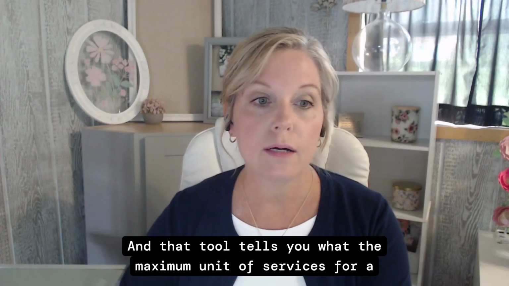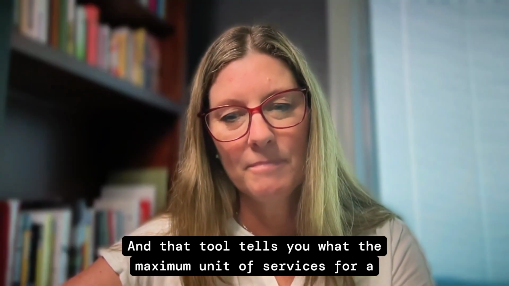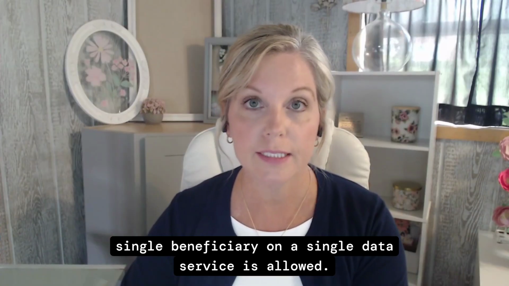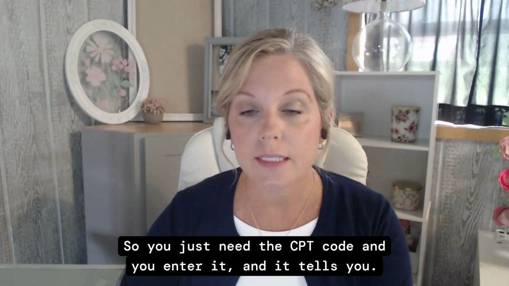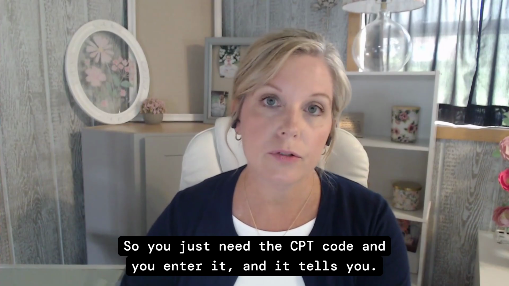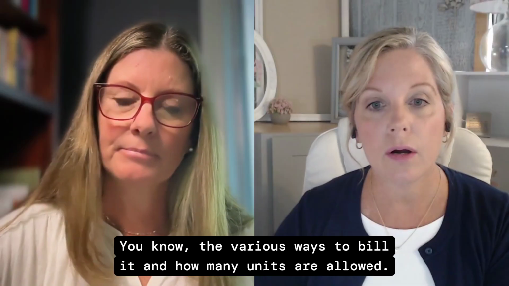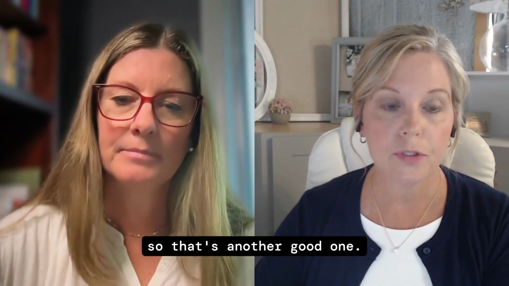So that's one. And then the next one is the medically unlikely edit, or the MUE tool. And that tool tells you what the maximum unit of services for a single beneficiary on a single date of service is allowed. So you just need the CPT code and you enter it, and it tells you the various ways to bill it and how many units are allowed. So that's another good one.